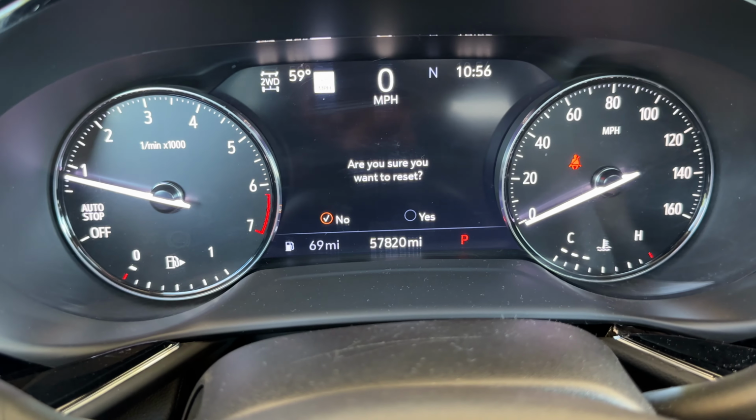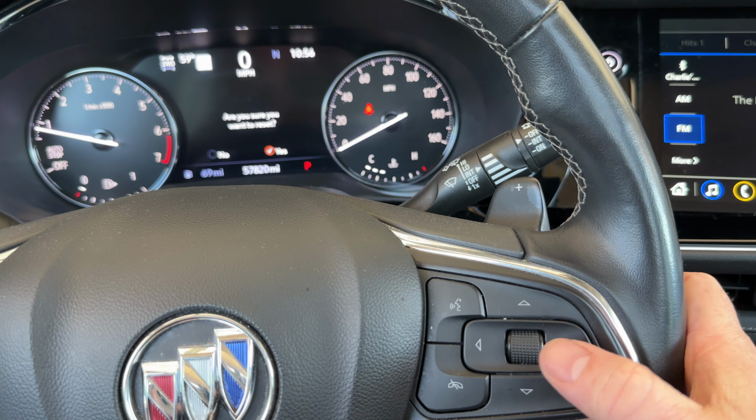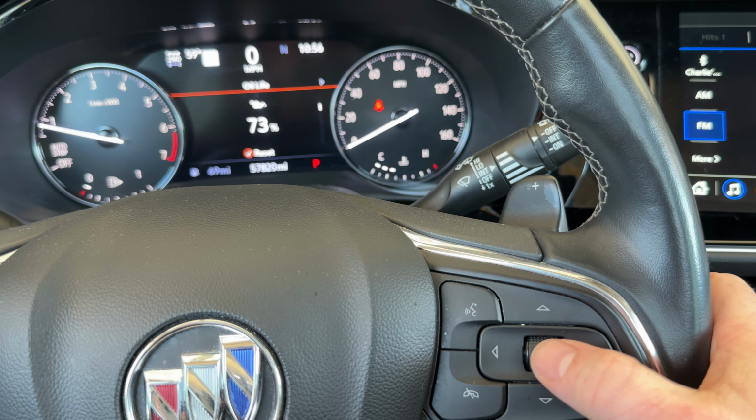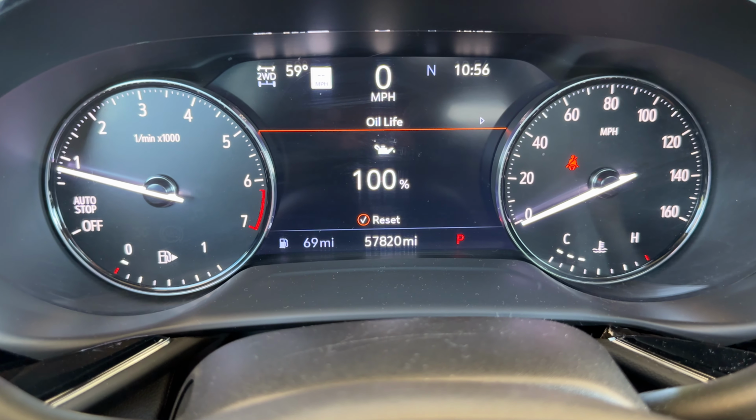Once we have the oil percentage up, I'm going to press that roller button in. And then it's going to ask, are you sure you want to reset? I'm going to arrow over to yes, and then press this button in. And as you can see there, it's been reset back to 100%.